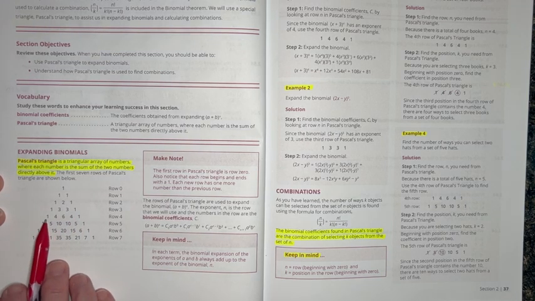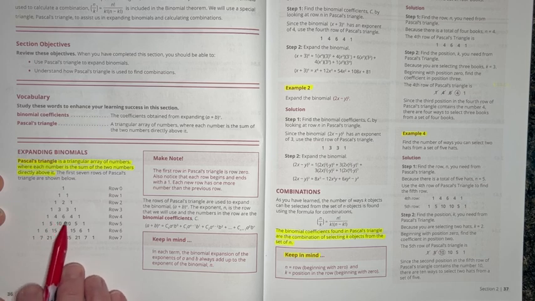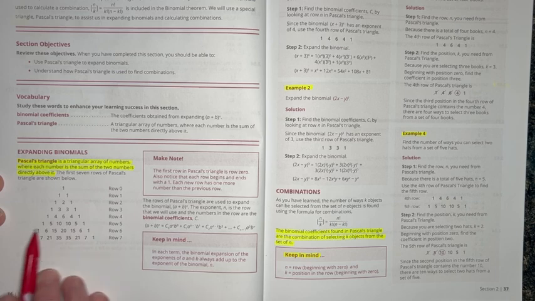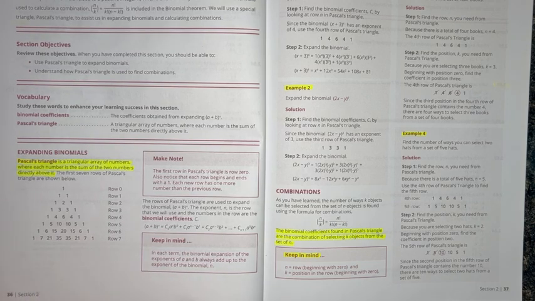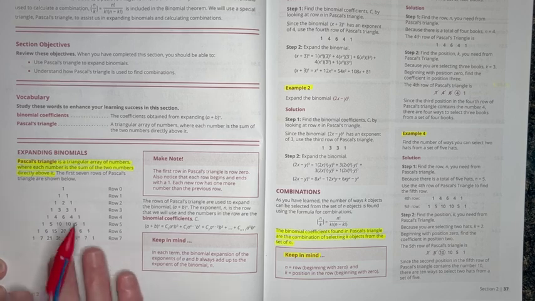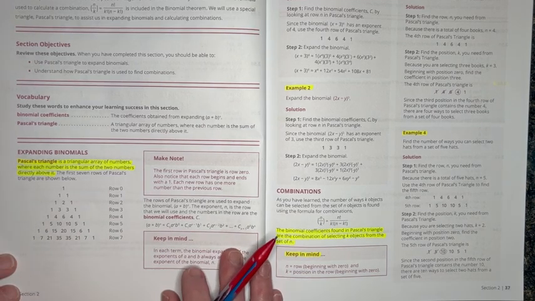Then I have a 1, and 1 plus 4 is 5, 4 plus 6 is 10, 6 plus 4 is 10, 4 plus 1 is 5, and then 1. Right? And this continues on and on forever. They've given us 7 rows here, but it does go on and on forever.